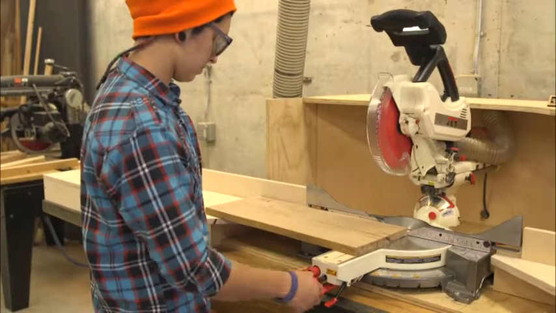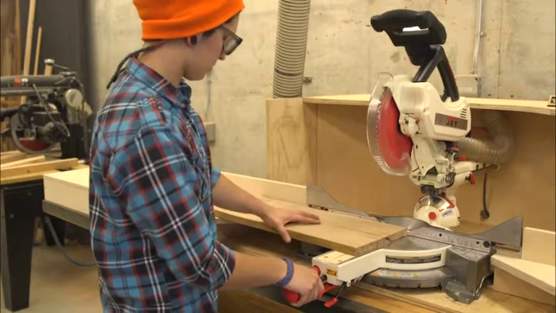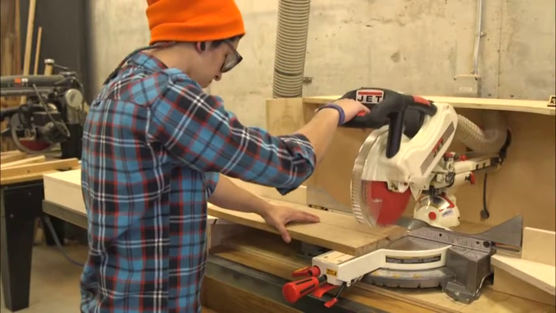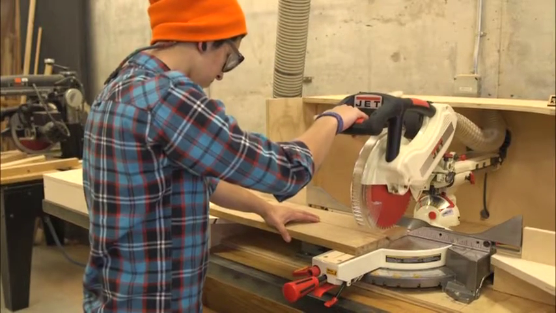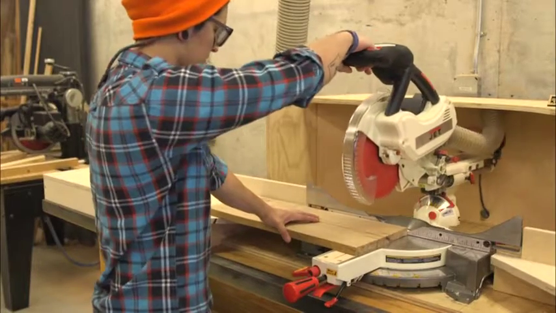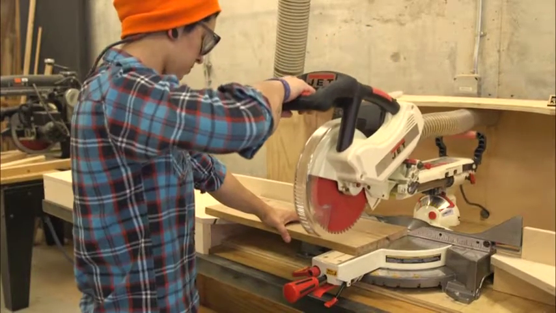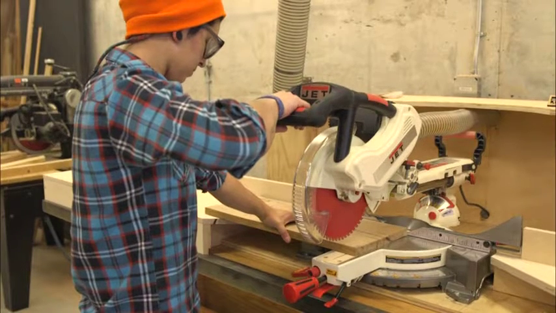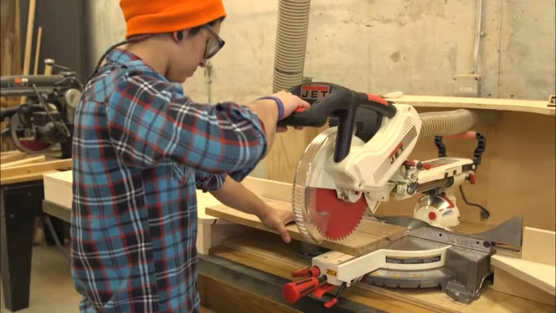Position and secure the workpiece. With the saw off, lower the blade and verify that the board is aligned correctly to cut in the desired location. Then grasp the switch handle and pull the carriage forward until the center of the saw blade is over the near edge of the workpiece.